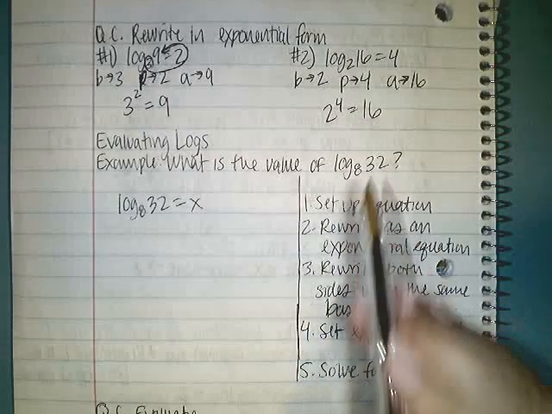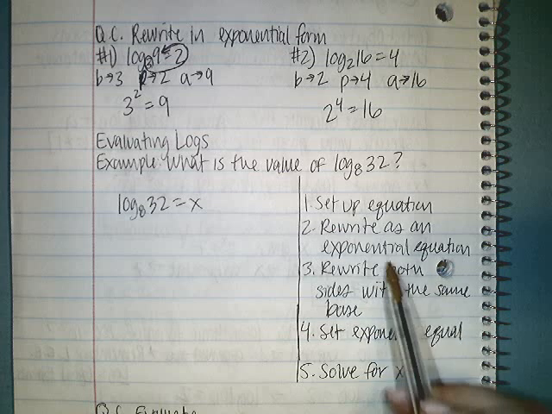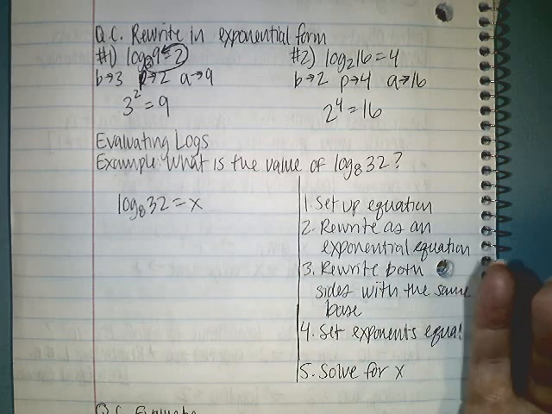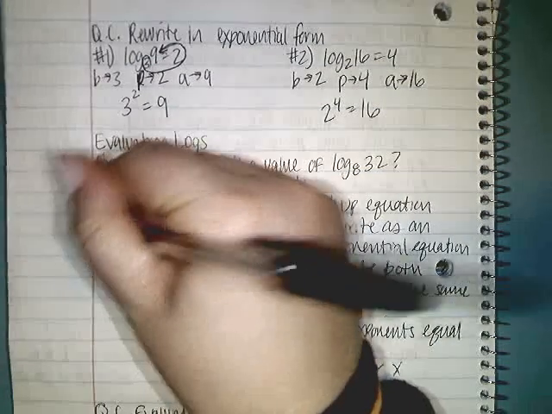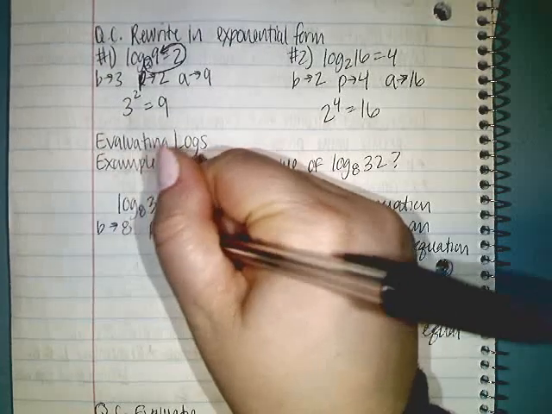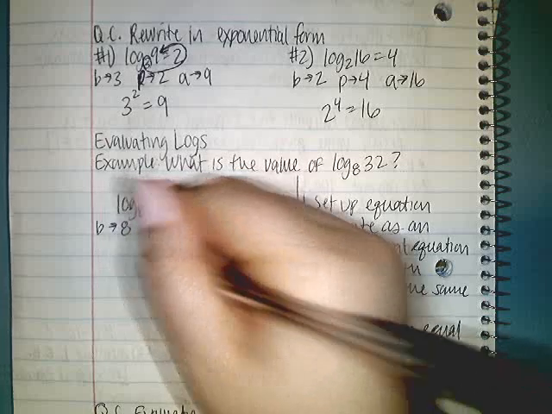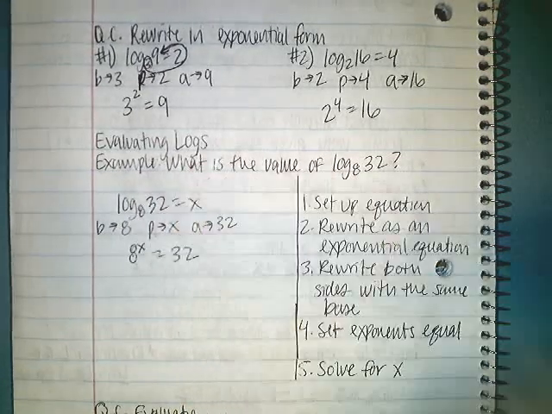So this is an expression you're being asked to evaluate, but for the sake of evaluating it, it can be helpful to rewrite it as an exponential equation. And to do that, you need it to be an equation from the start. So I'm going to rewrite this in exponential form. I know my base is 8, my power is x, my argument is 32. So I have 8 to the x equals 32.